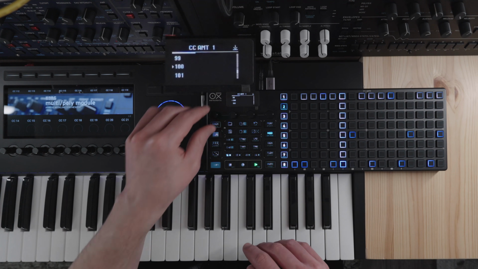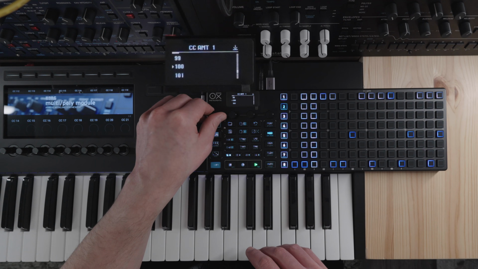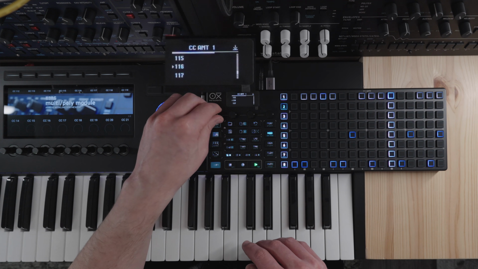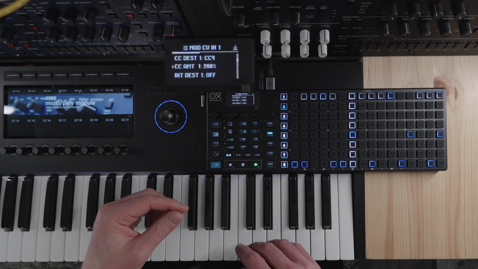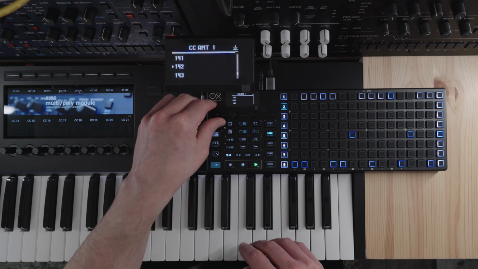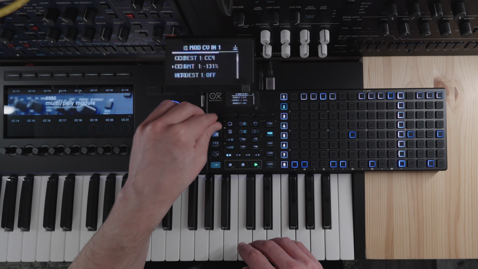Super simple. Now the CC amount can be set from -200 to +200, so we can make it much more pronounced here. Setting it to 200, we can make it negative.